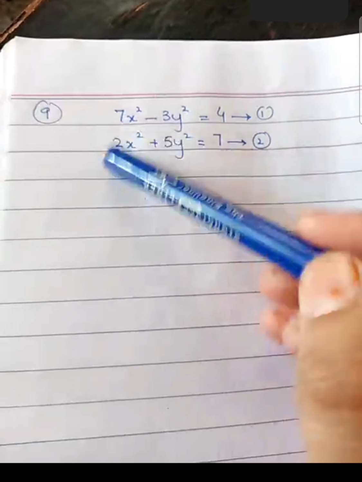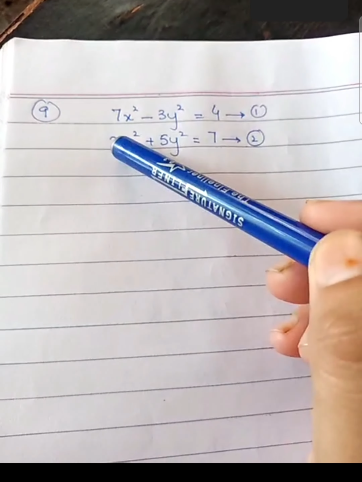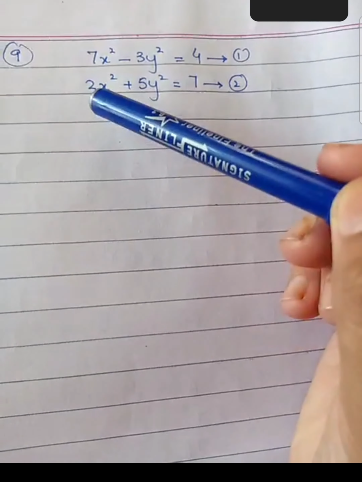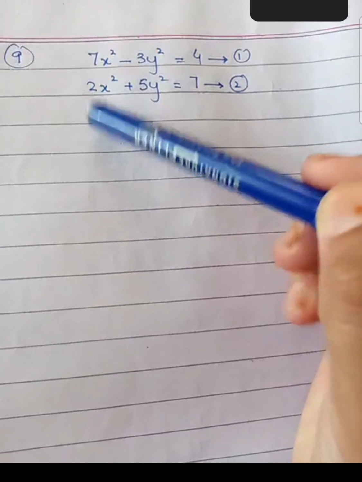What are simpler coefficients that we can solve? It is 7 and 2. 7 doesn't come in the table of 2. Neither can we make this 2 into 7. No. Come towards this, 3 and 5. 5 doesn't come in the table of 3. Similarly, 3 doesn't come in the table of 5. So what do we do?